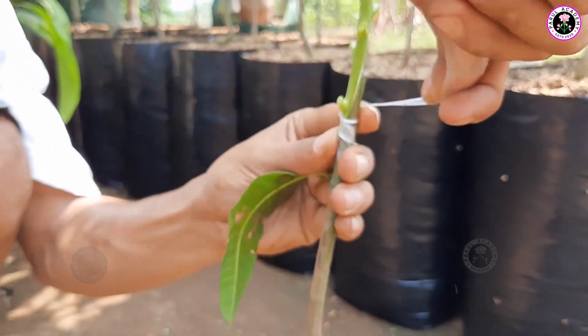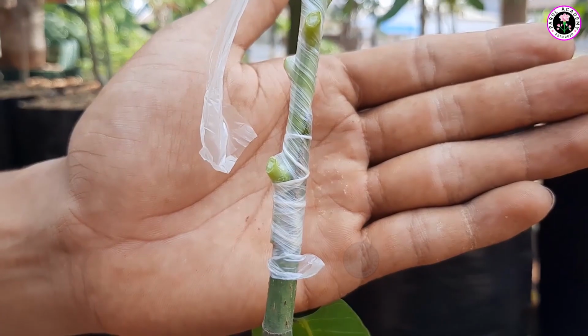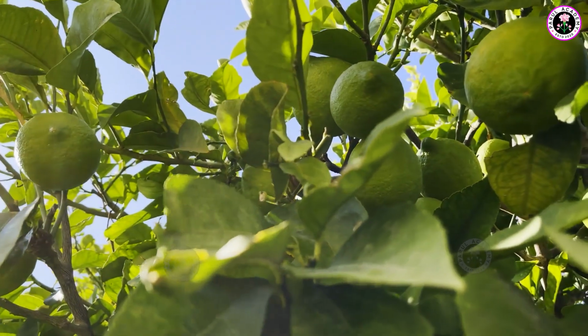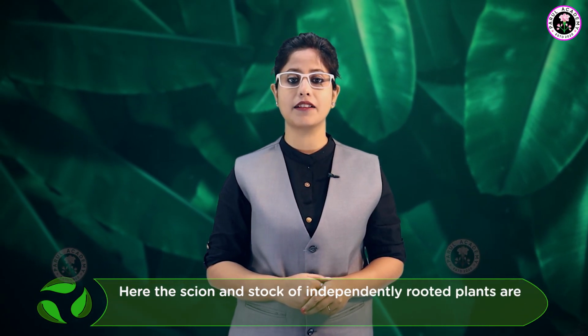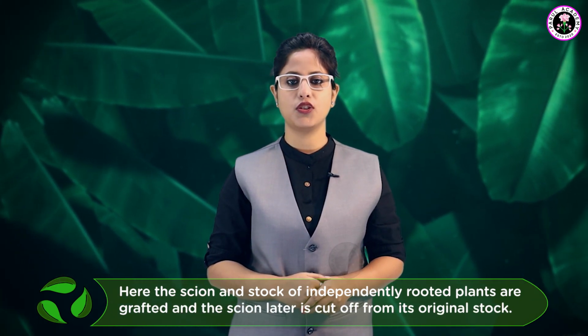It has maximum area of cambium in contact. It is common in fruit trees like apple, citrus, mangoes and also in rose and lemon. Approach grafting is also called inarching and is used to join together plants that are difficult to join. Here, the scion and stalk of independently rooted plants are grafted and the scion later is cut off from its original stalk.